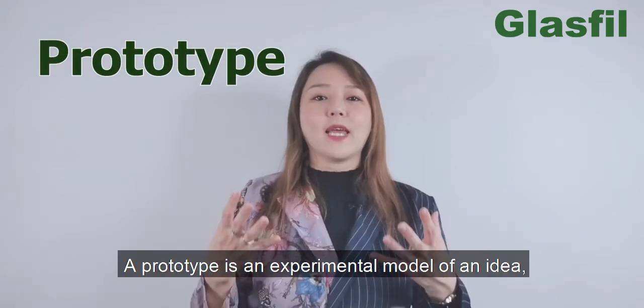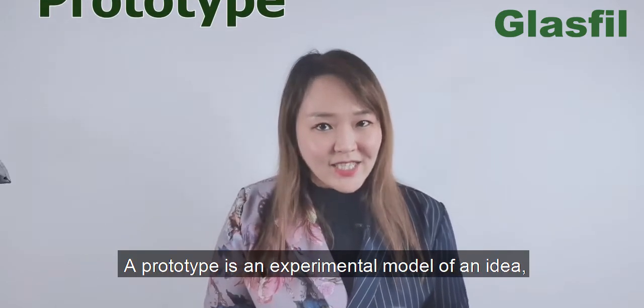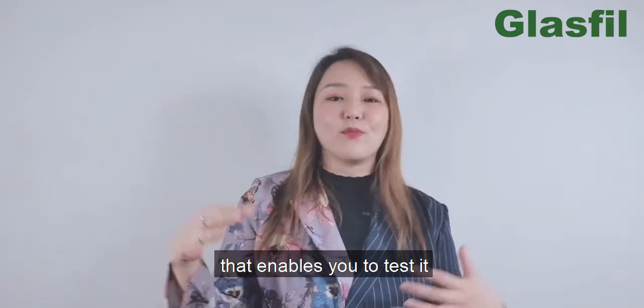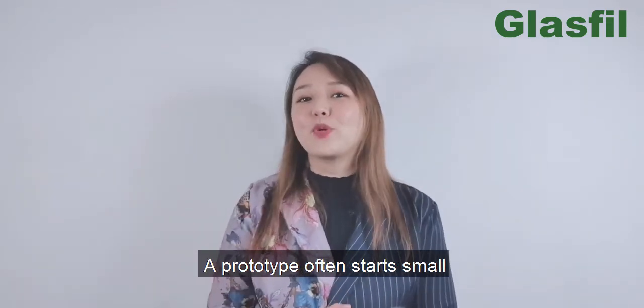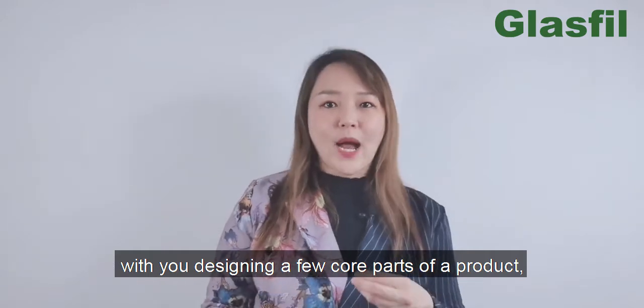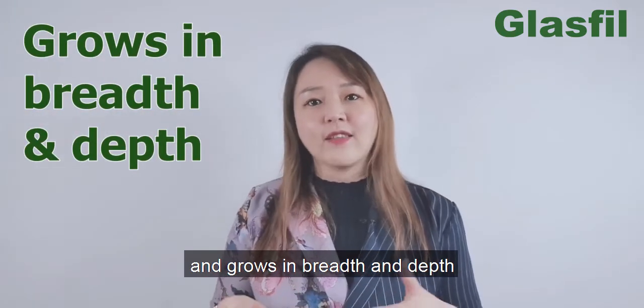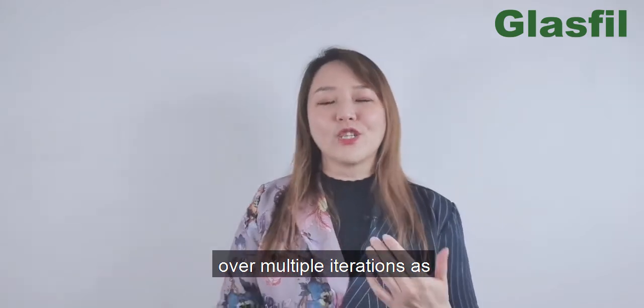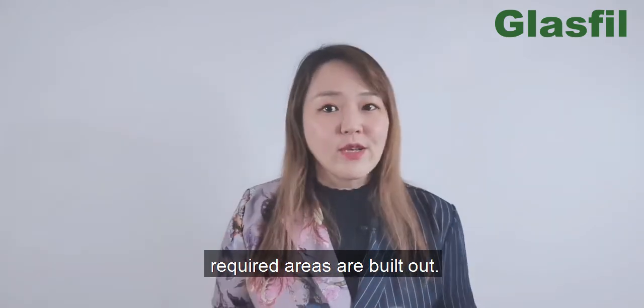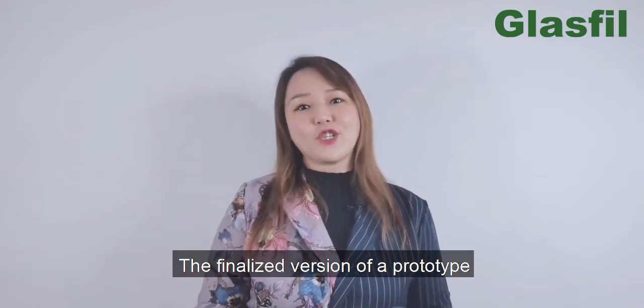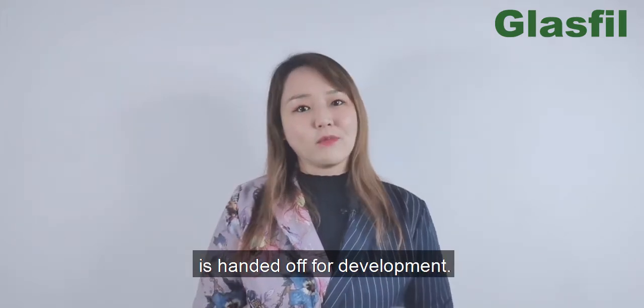A prototype is an experimental model of an idea that enables you to test it before the full solution. A prototype often starts small, with the design of a few core parts of the product, such as key user flows, and grows in breadth and depth over multiple iterations as required areas are built out. The finalized version of a prototype is handed off for development.